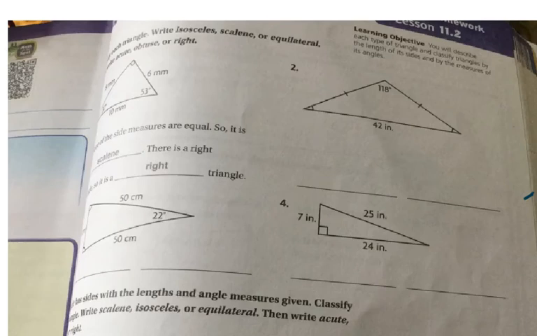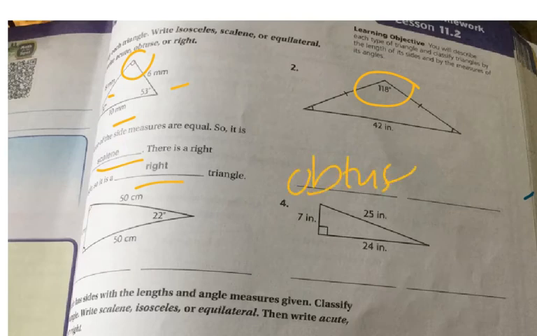We'll do this page, and then, okay, it says to write isosceles, scalene, or equilateral, and then acute, obtuse, or right. Looking at the first one, they already did it for you. It's scalene and right, because none of my sides are the same and there's a right angle. For this one, I see 118, so that automatically tells me it's obtuse. And I can see that these two are the same and this one is different, so that's isosceles.